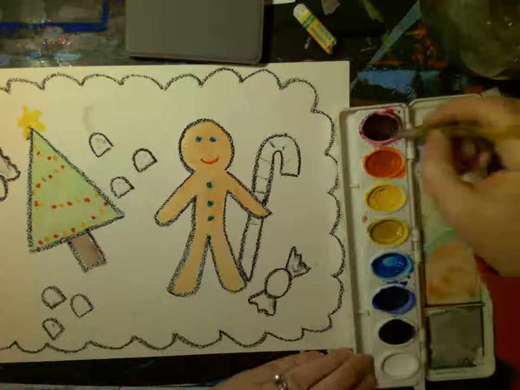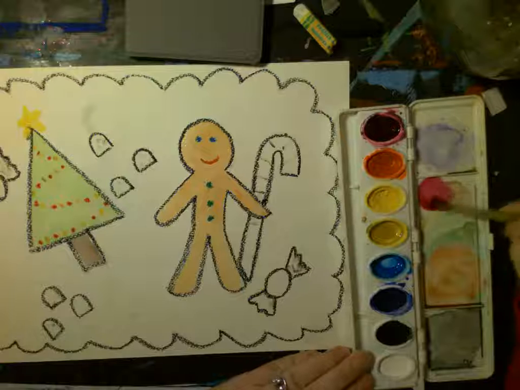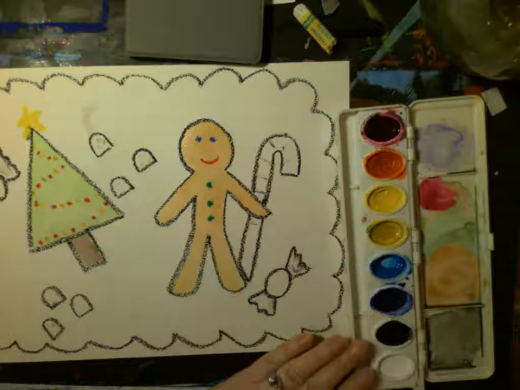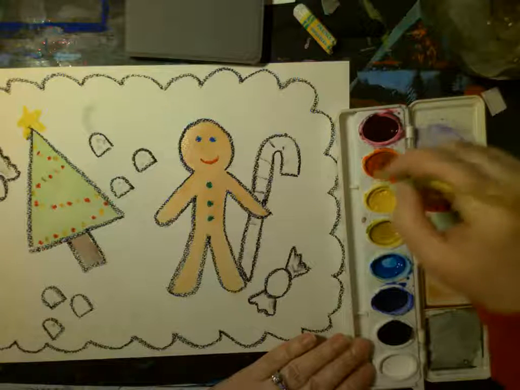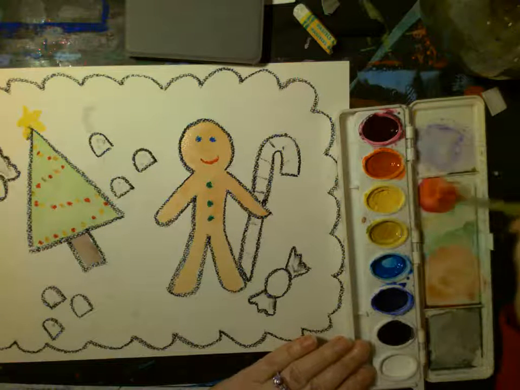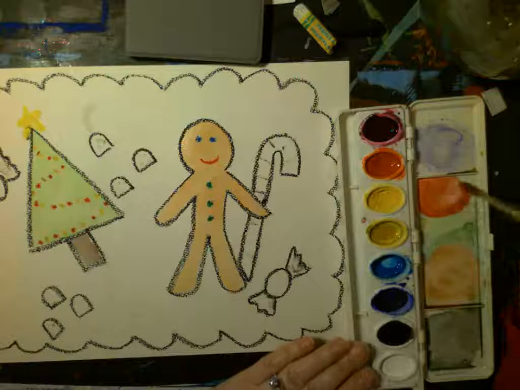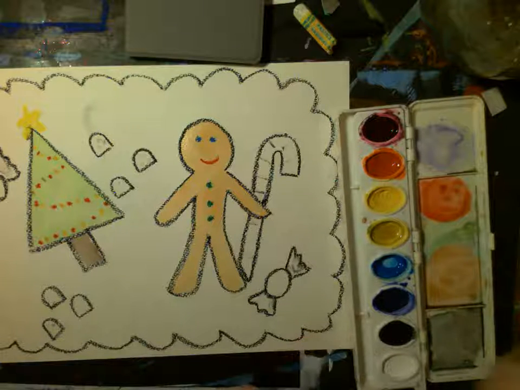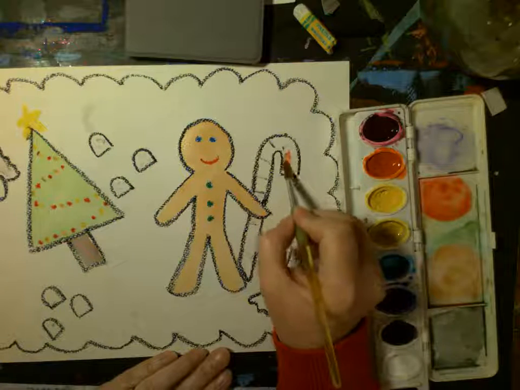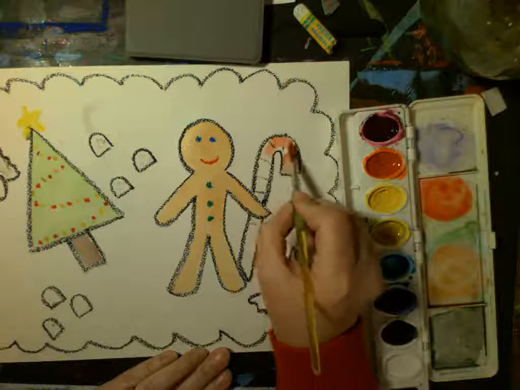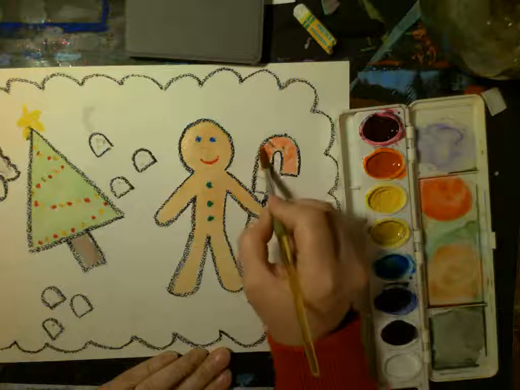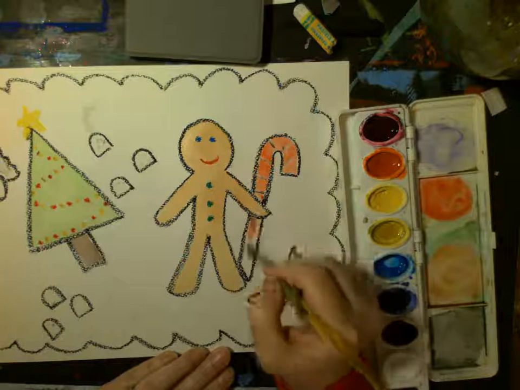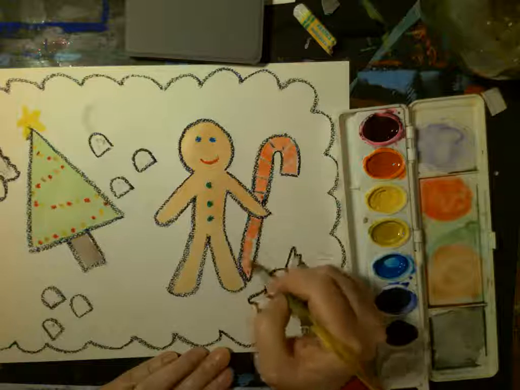All right, so now, did you know you can make red? You can. I know it's a secret, but orange and this magenta color come together to make red. So I'm gonna paint my candy cane red, and then you can see the white stripes. Not a very bright red today, but it works.